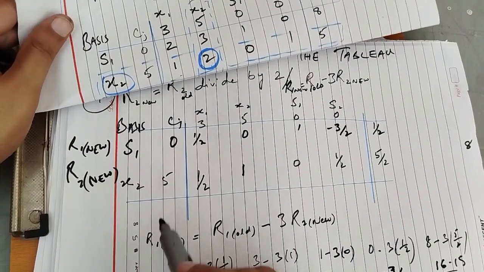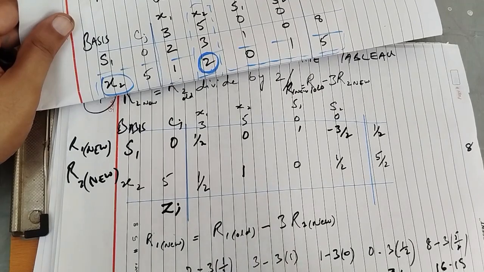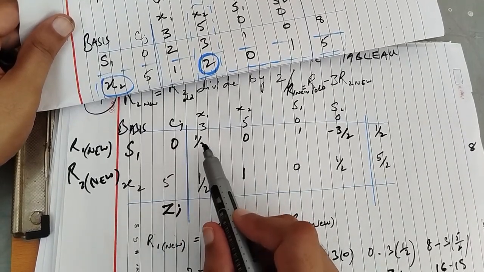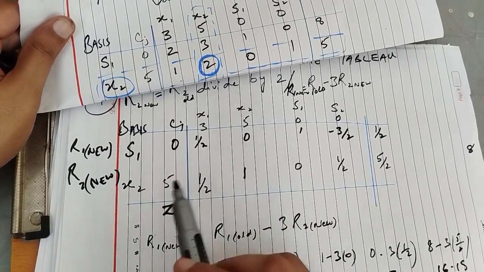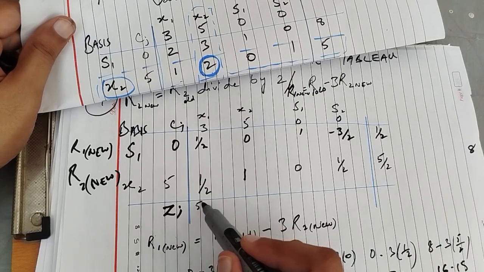Let's move ahead. We find out the Zj. So what would Zj be? 0 into 1 by 2 would be 0, plus 5 into 1 by 2, so it would be 5 by 2.